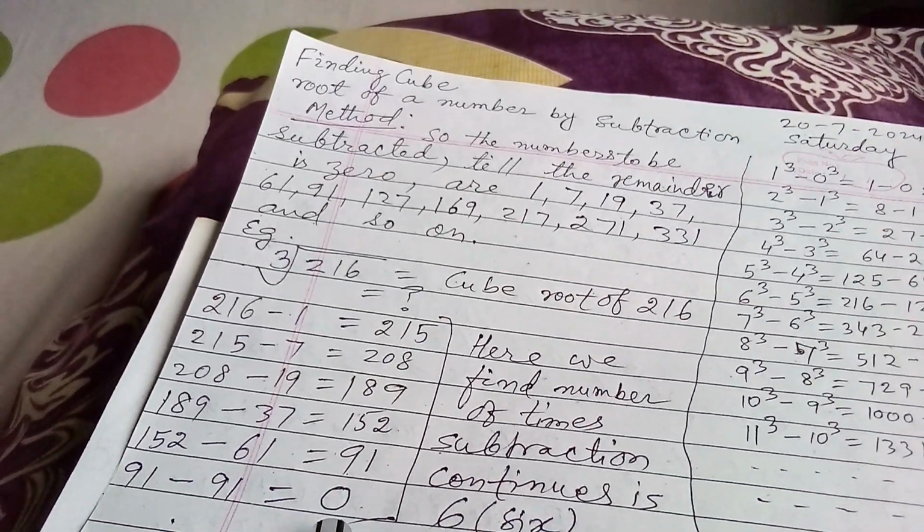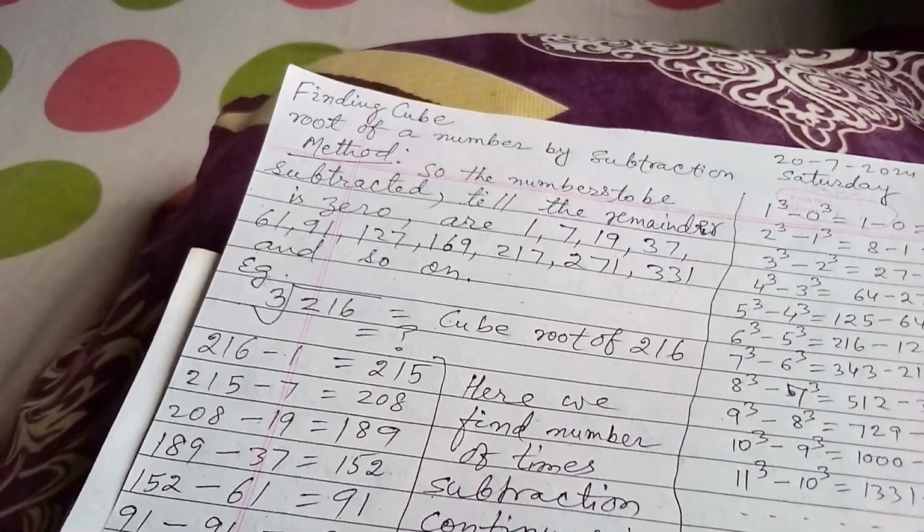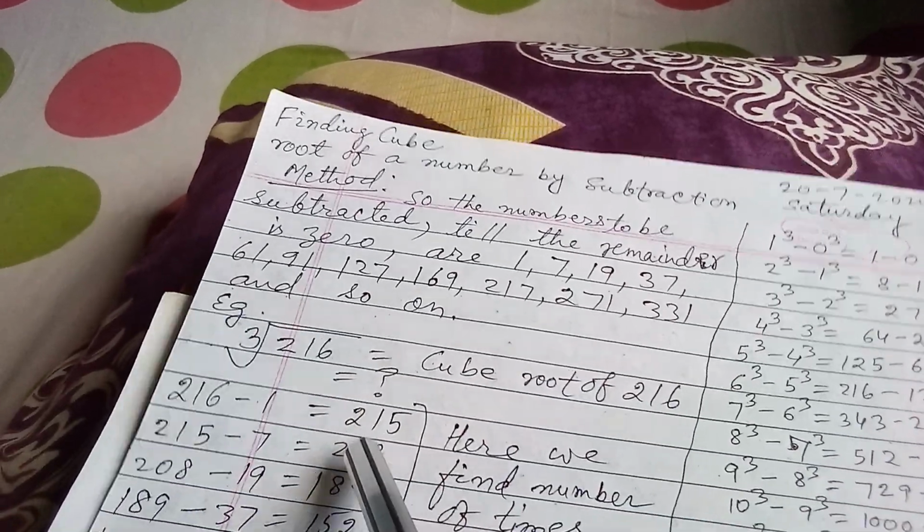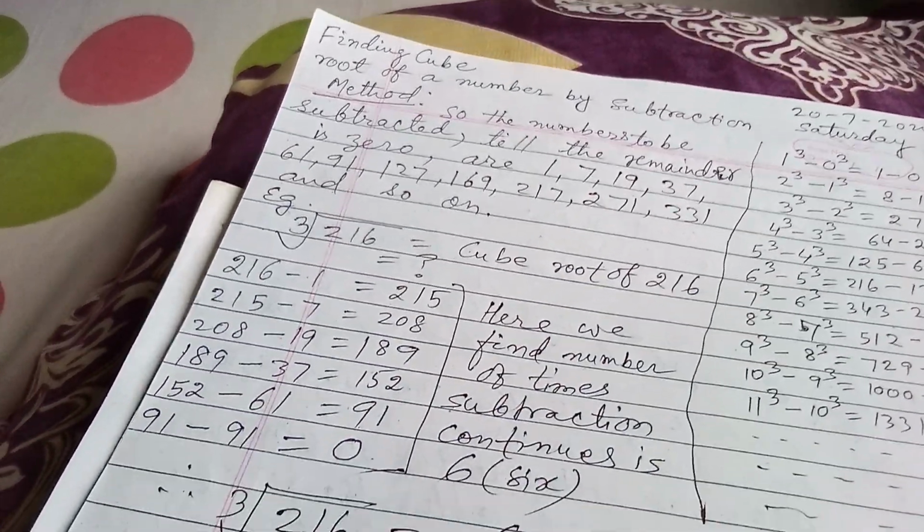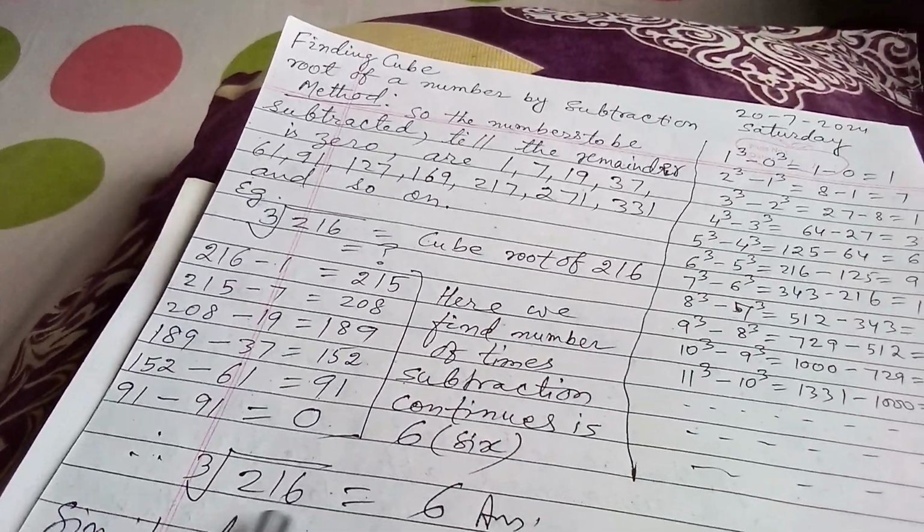So here we stop because 0 comes. And how many times have we subtracted? 1, 2, 3, 4, 5, 6. 6 times we have subtracted. That's why the cube root of 216 is 6.